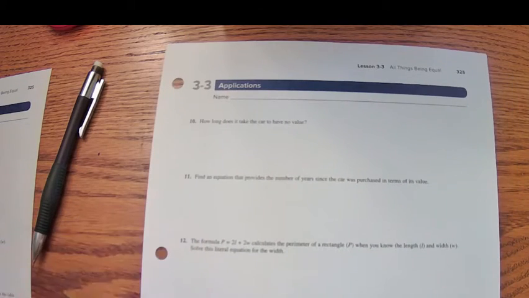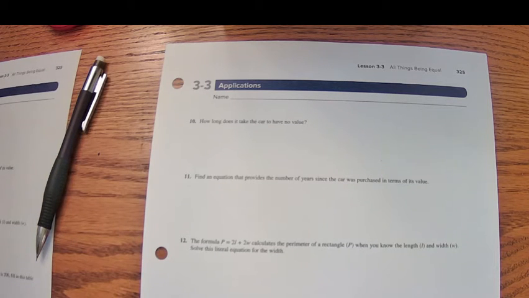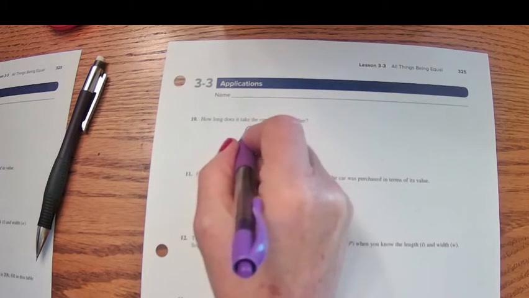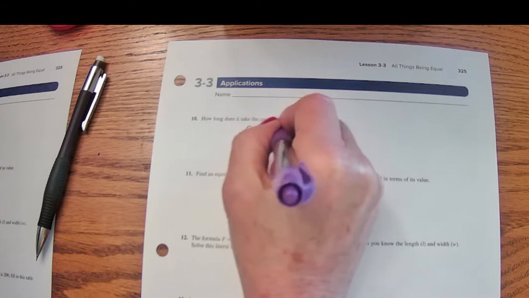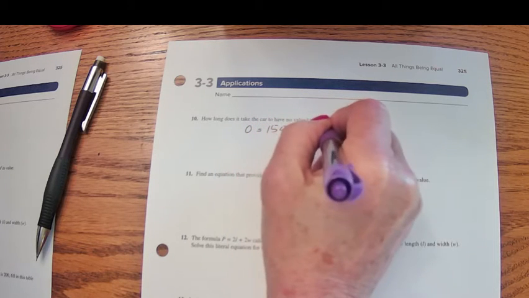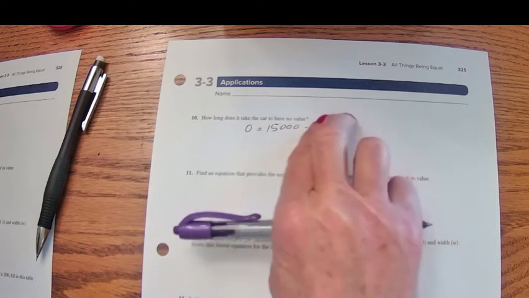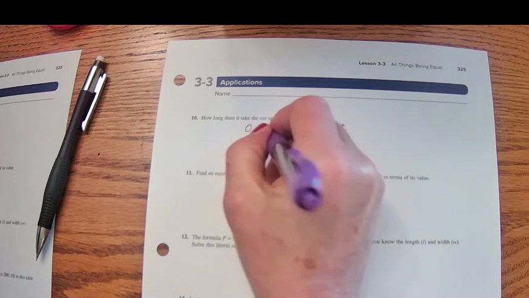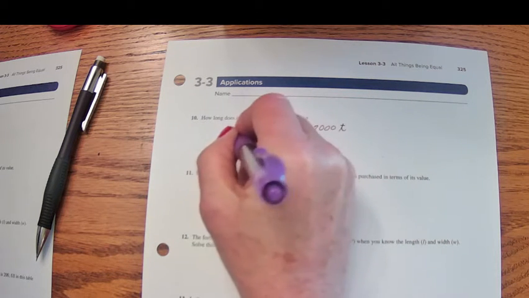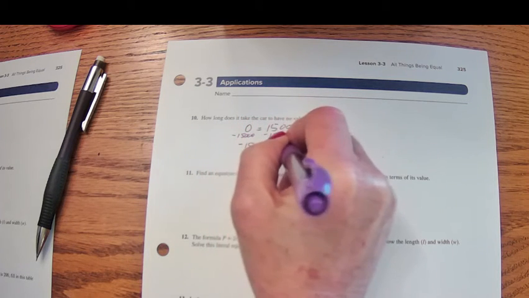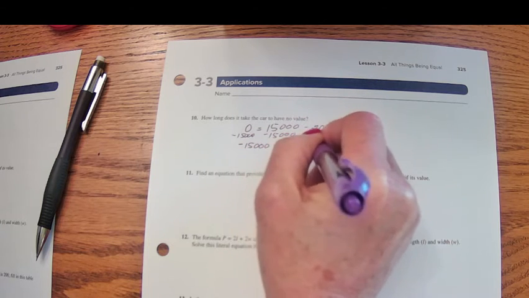How long does it take the car to have no value? All right, so that would be when would the value equal 0? It started at 15,000 and we lose 2,000 per year. So now we want to get t when the value is 0. Once again, we're going to subtract 15,000 from both sides of the equal sign. So we get negative 15,000 equals negative 2,000 times t.